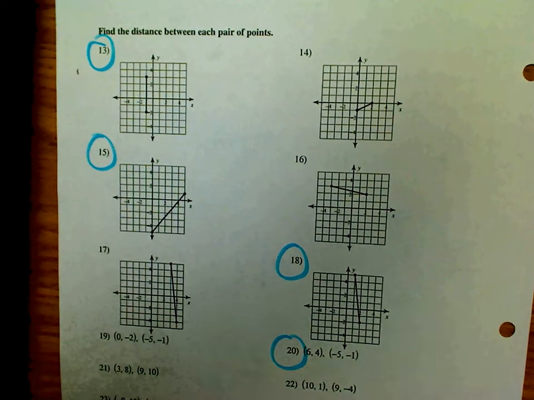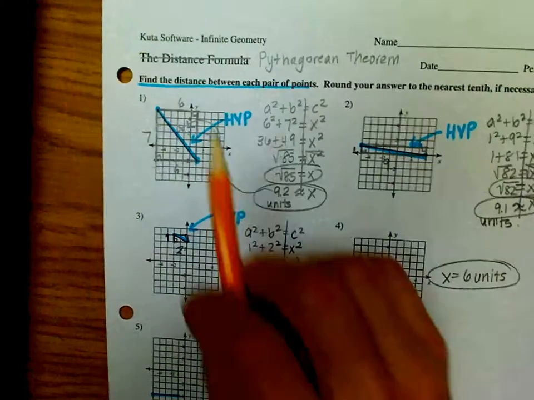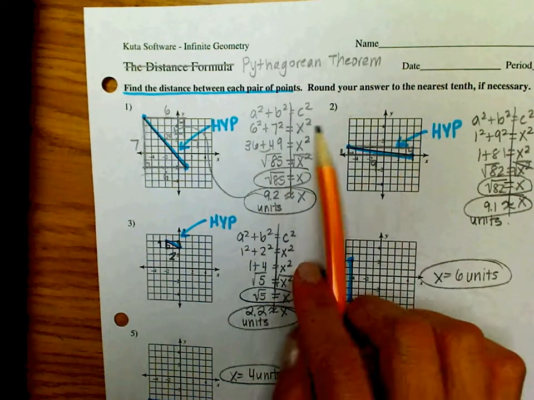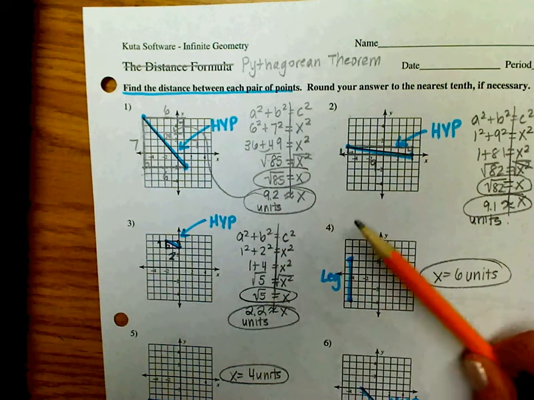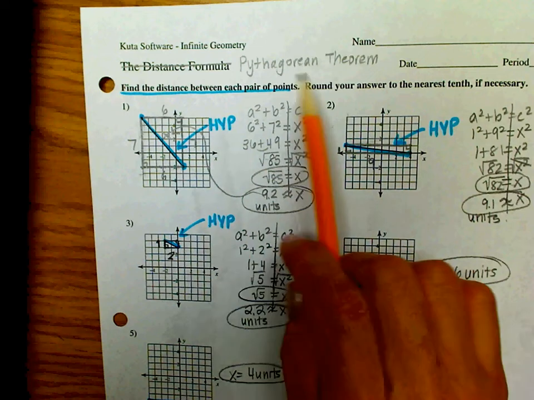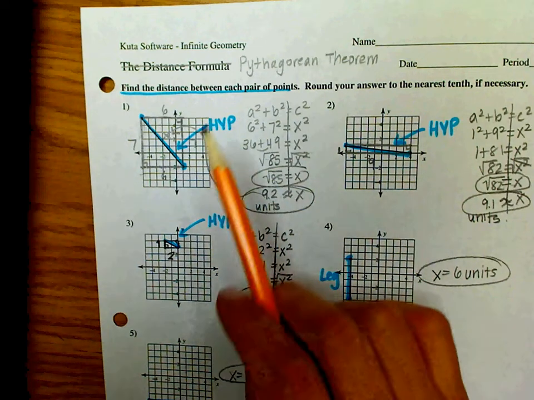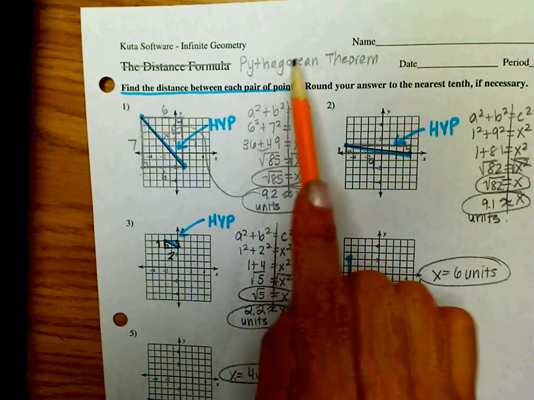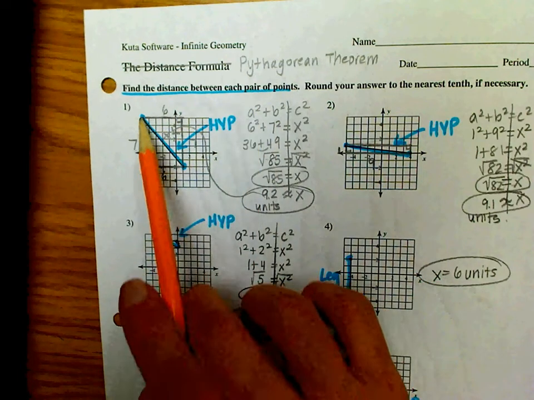Okay guys, so this is the homework for tonight. We did this together in class, and each class did maybe some different things, but basically we did some practice on this side. And remember, we're using the Pythagorean theorem to find the distance between 2 points.